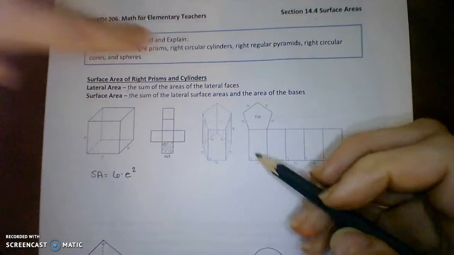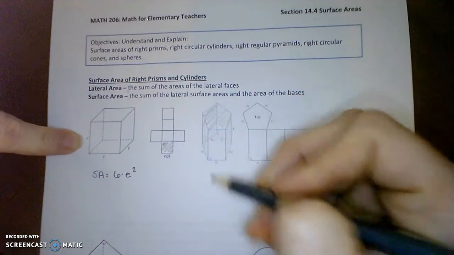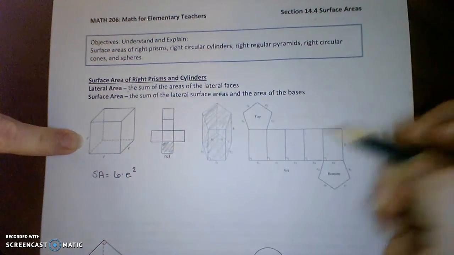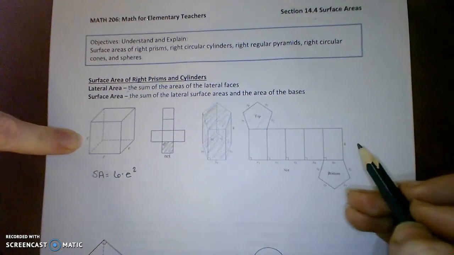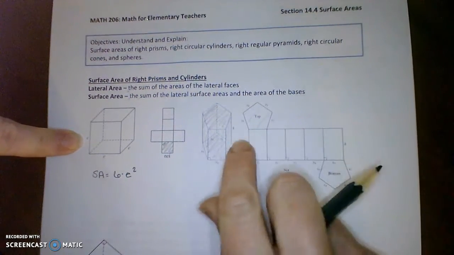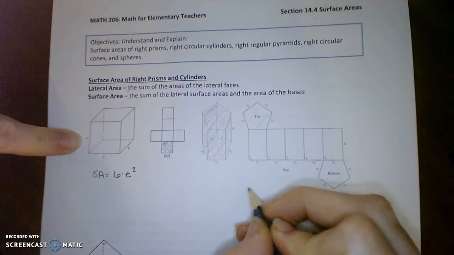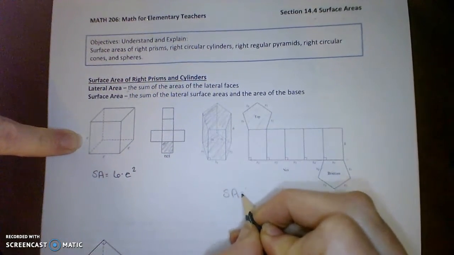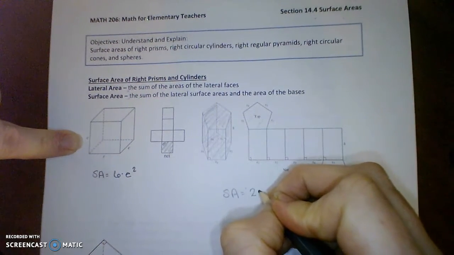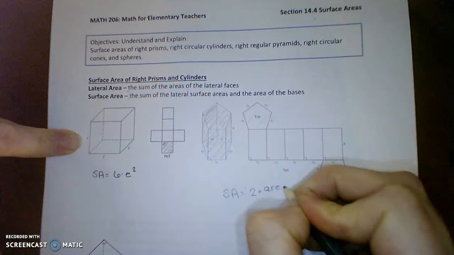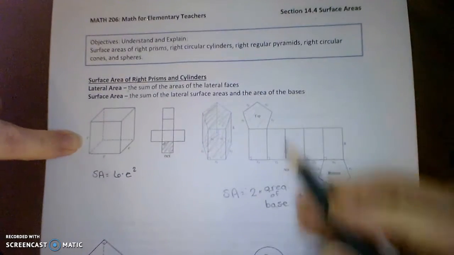Now, if you had any other prism that wasn't perfectly symmetrical, you would have your top base and your bottom base, and the lateral rectangles that can be folded out to one long rectangle. So the surface area of a prism like this would be 2 times the area of the base plus this lateral surface area.